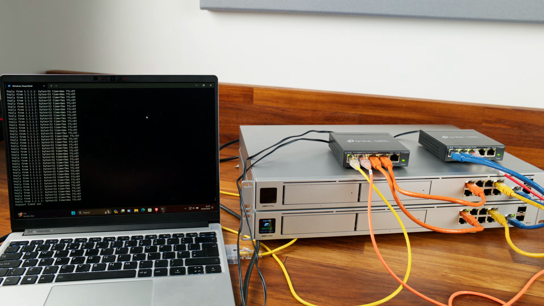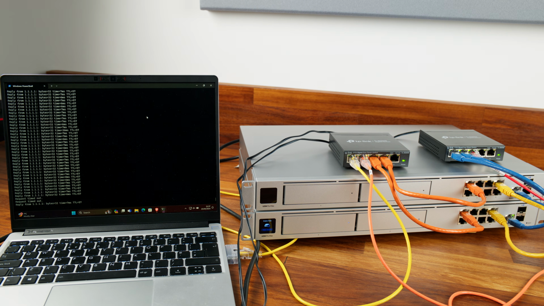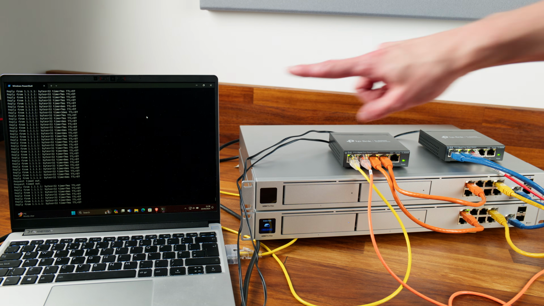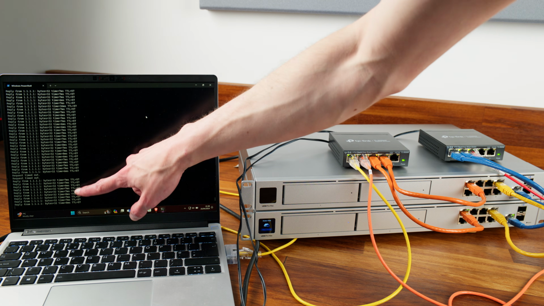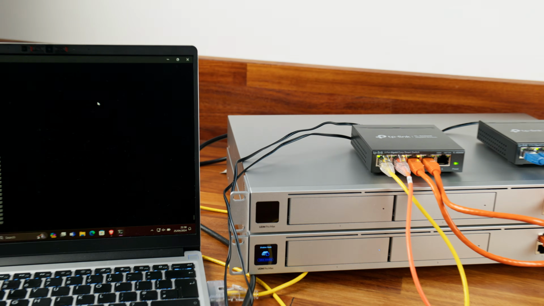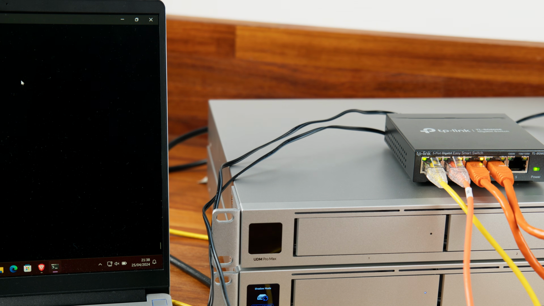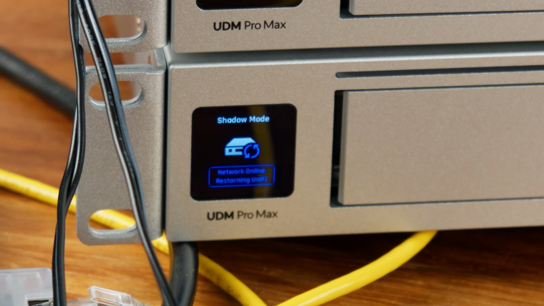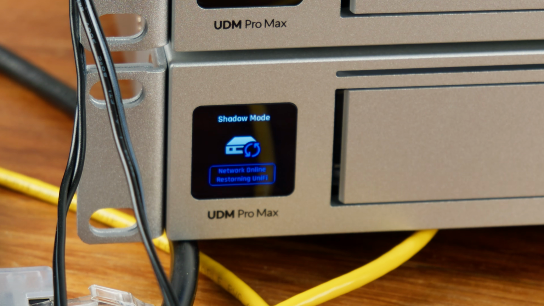And if we look over here, we'll see the UDMs starting to fail over. So the green light on this port here has come on, so the WAN connection's now come up and this link's come up as a gigabit link. We're straight away starting to reply to pings again, so we're only down for really a couple of seconds. Very, very quick failover. And then if you look down the screen on the secondary UDM, it's now saying that it's taking over. We can see it says network online, restoring UniFi.